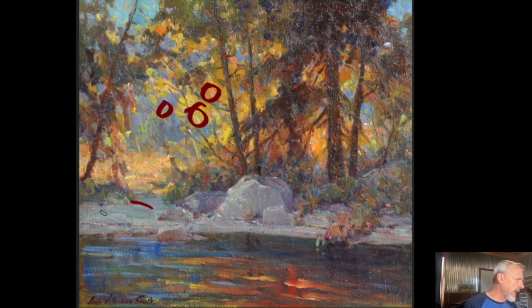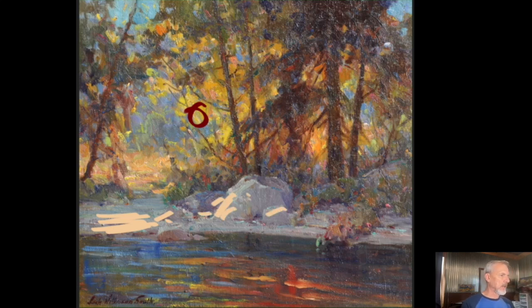Now, if there was sunlight here on the rocks in front or on the sand in front, it would be a lot warmer. So if there was some dappled light coming through here, I think Jack wouldn't mind if I add a little, that would be warmer compared to the shadow. So that contrast of warm and cool is what's going to make that work as dappled sunlight.